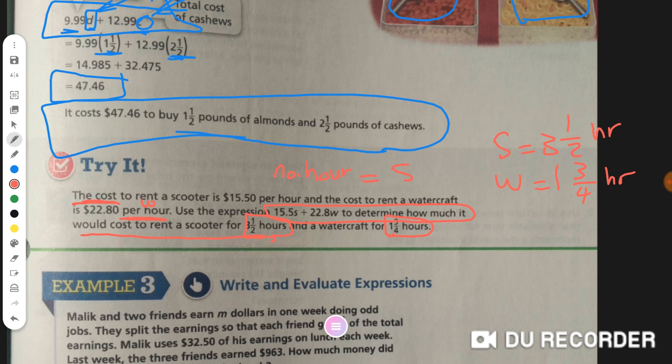So instead of S, we will put 3.5. And instead of W, we will put 1 and 3/4, and then calculate the total cost after you know how many hours you want. Okay, it's easy. Another example.